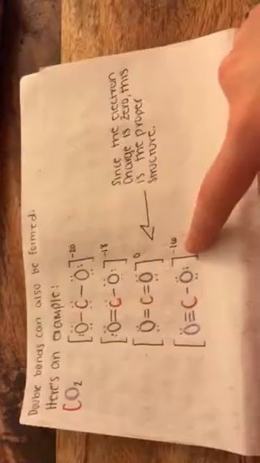Here's an example. And then I used carbon dioxide to show the process of how to get to a double bond. And then since the electron charge is 0, this is the proper structure. I included the triple bond as well to show that there was an option to go beyond that, but it would leave you with a charge.